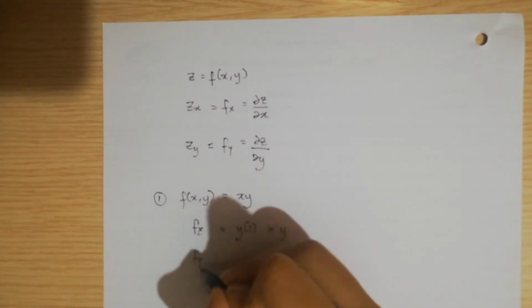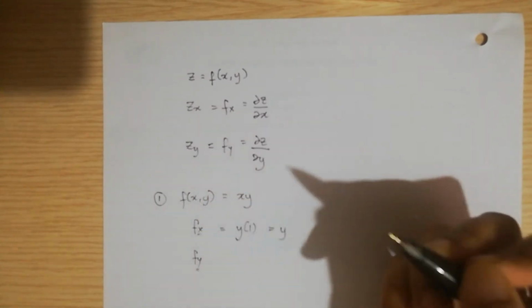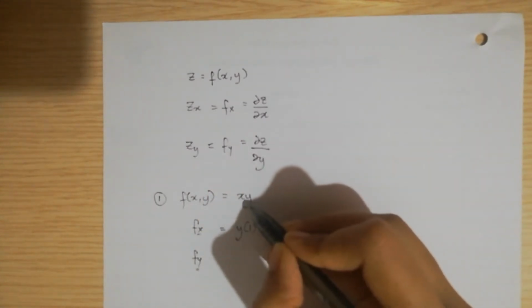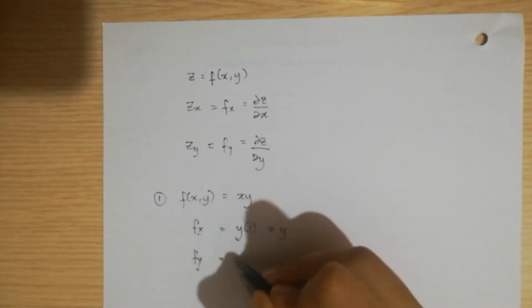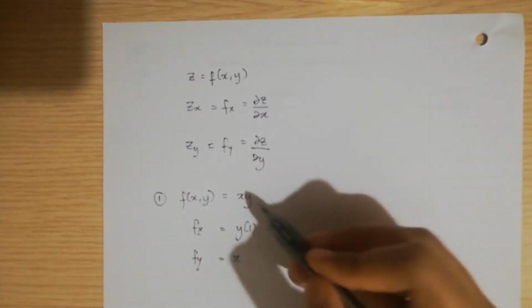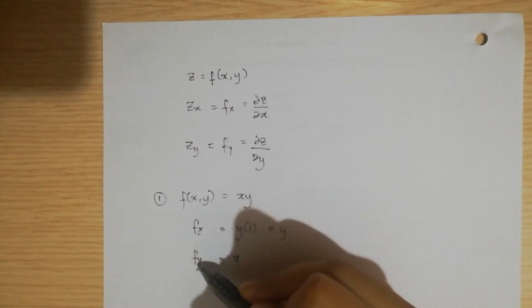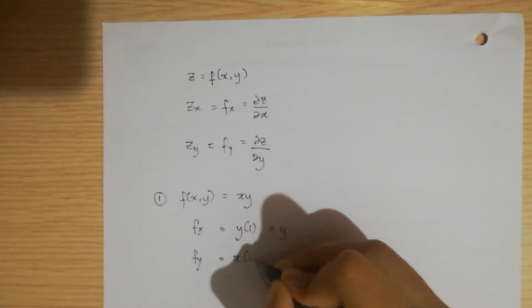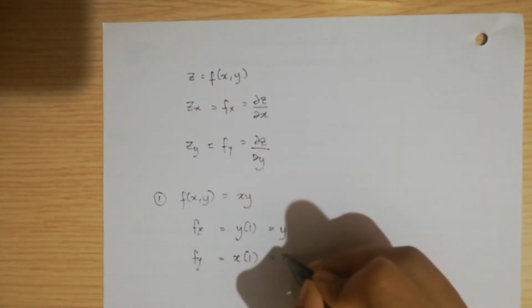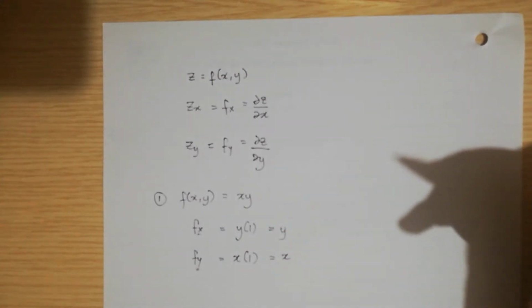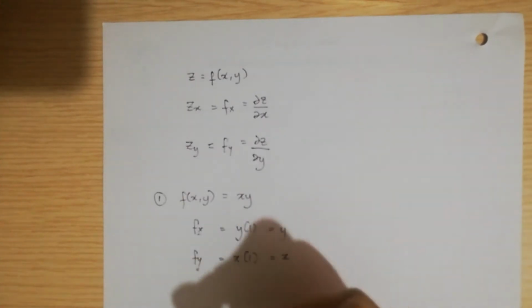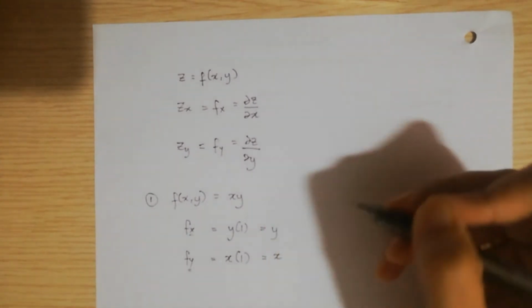Similarly, to find fy, you just focus on the y. So you treat x as constant. So x is still x here. Differentiate y with respect to y, you will get 1. So your answer is x. I'll give you another example.